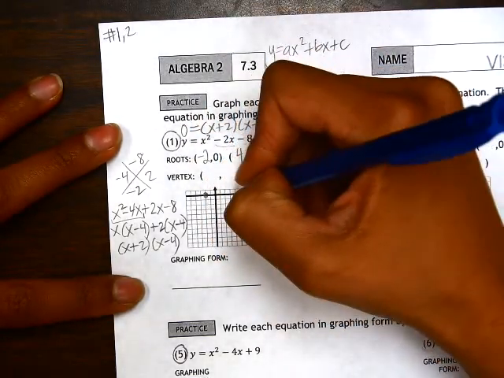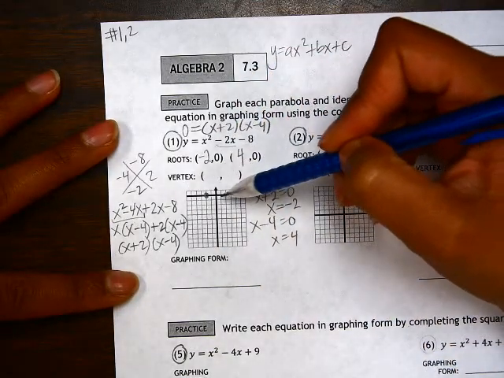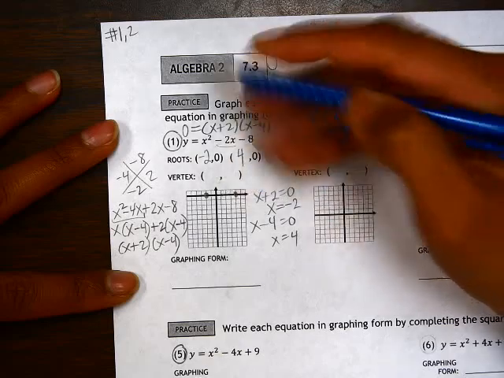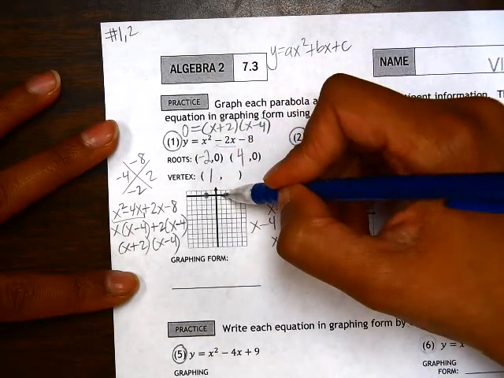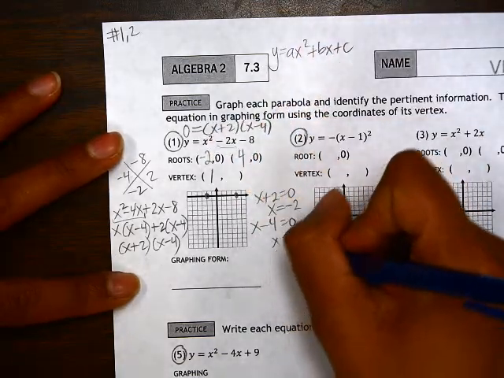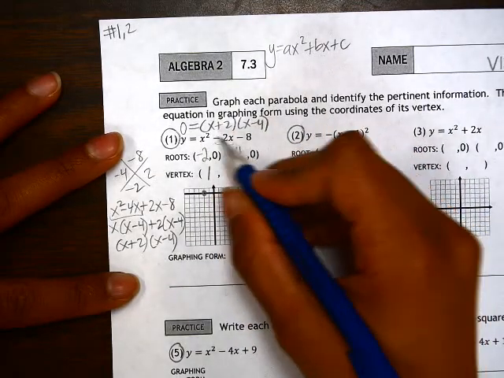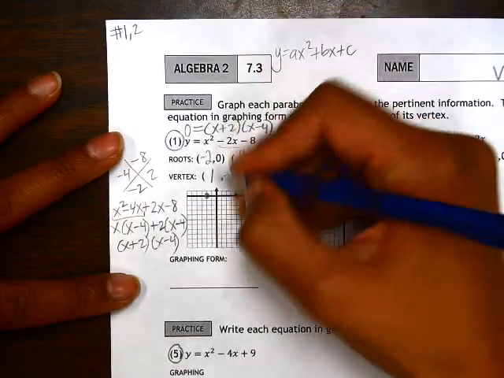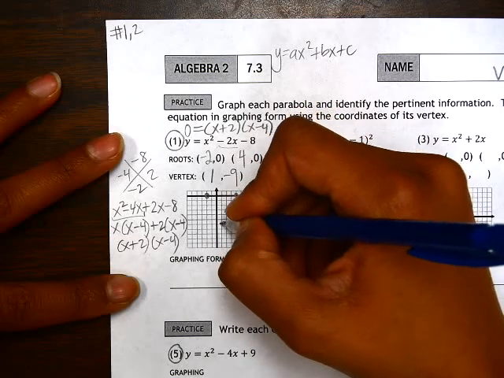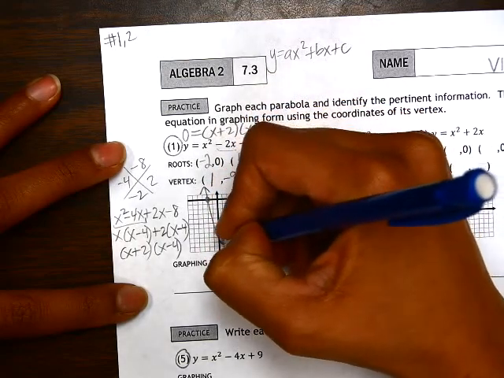So if we plot those two x-intercepts, the vertex of the parabola has to be halfway between the two x-intercepts. So I know my x value of my vertex is going to be right here at 1. If I know x, I can plug it into my equation and solve for y. So y is equal to 1 squared is 1, minus 2 is negative 1, minus 8 is negative 9. So 1, negative 9. Let's see, 2, 4, 6, 8, negative 9. And then we can sketch the parabola using those 3 points.